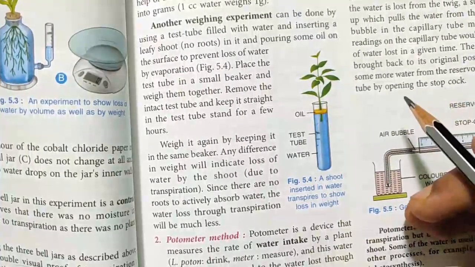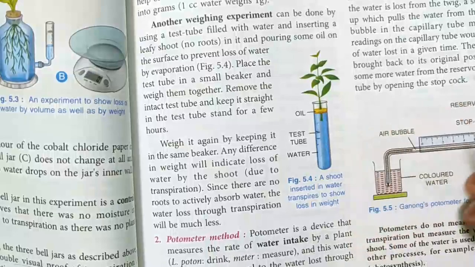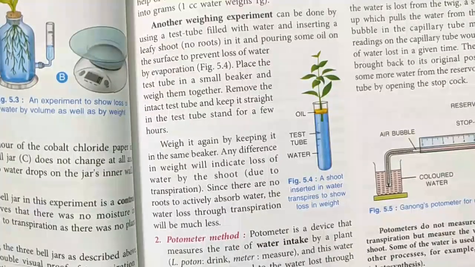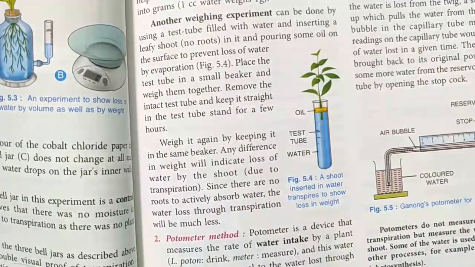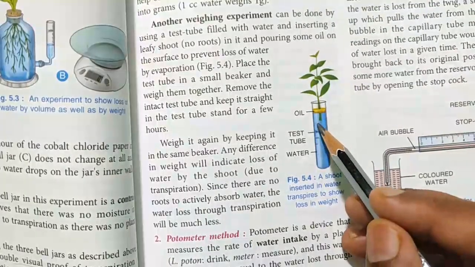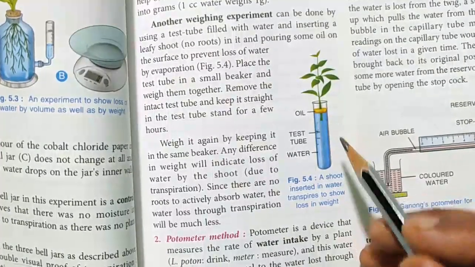But the condition is that in this there is no root present in the plant. That means if no root is present in the plant, the absorption of water will be less, because as you know, in the previous chapter we saw that for maximum absorption of water and minerals, the root surface should be enormous, and since here the root is absent, the process of transpiration will be very low.